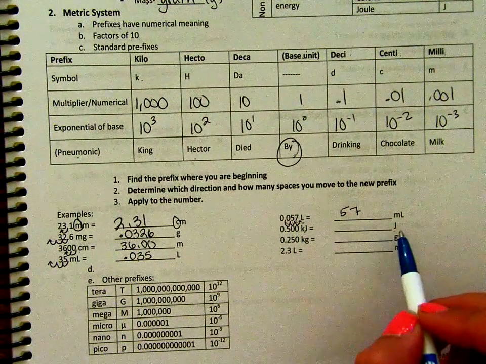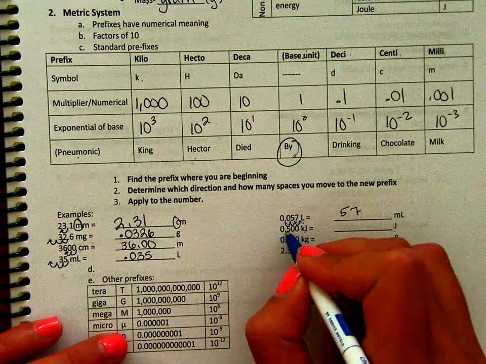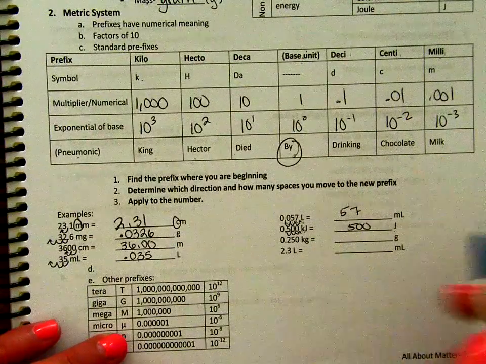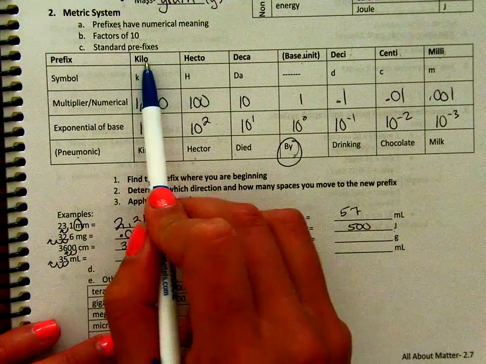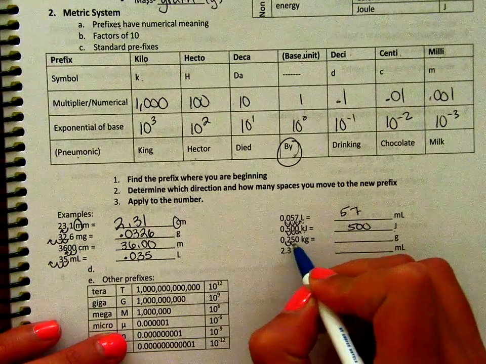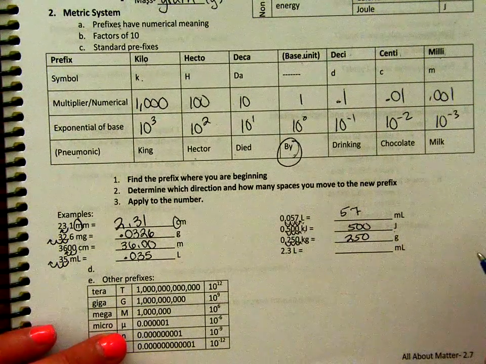Kilojoules to joules. So I'm going to start at kilo, go to the right 1, 2, 3 places to joules. So I have 500 joules. Kilograms to grams. Over here, I'm going to go to the right to grams. 1, 2, 3. So I have 250 grams.